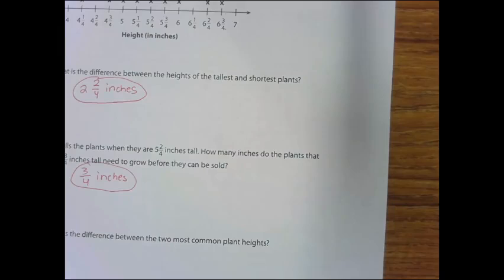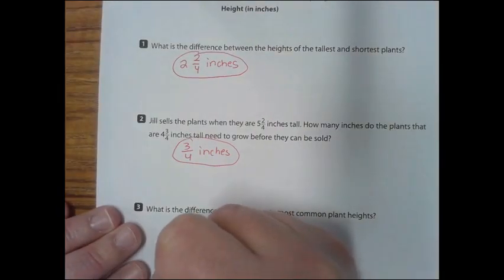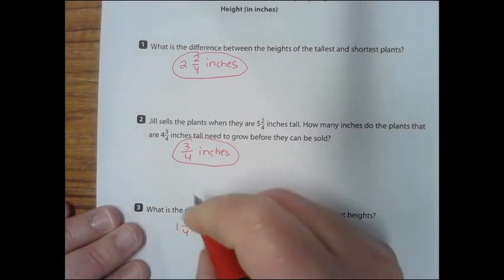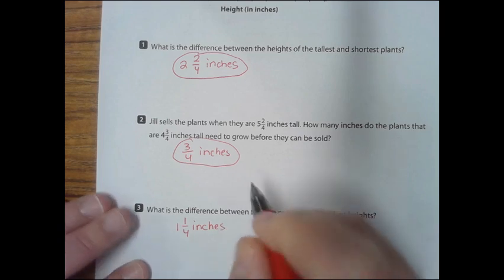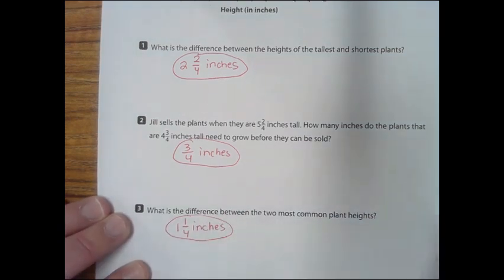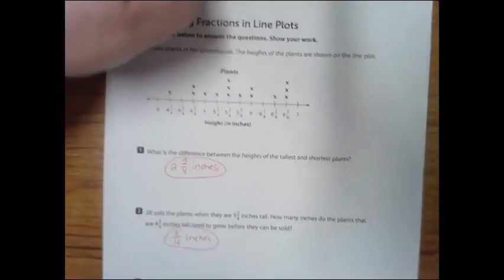Okay, so I'm going to transfer that to the paper. So 1 1/4 inches. And don't forget to write inches. That's important to have the unit of measurement here. Okay. So go ahead and pause the video, and there is a back to this.